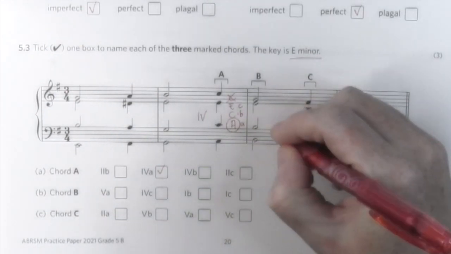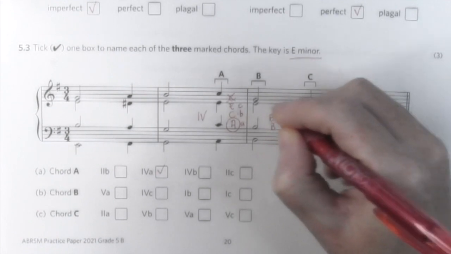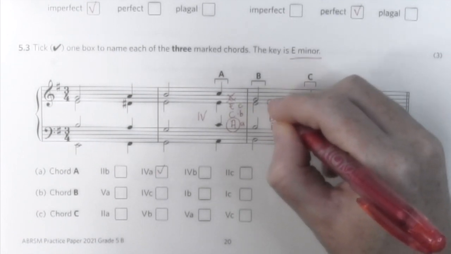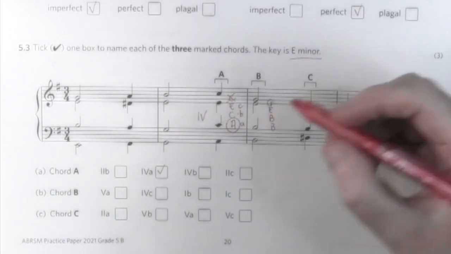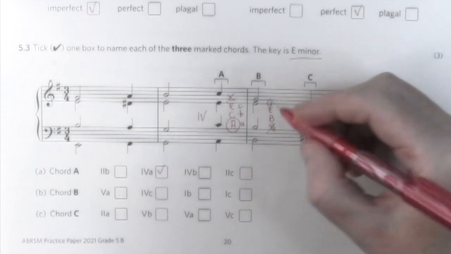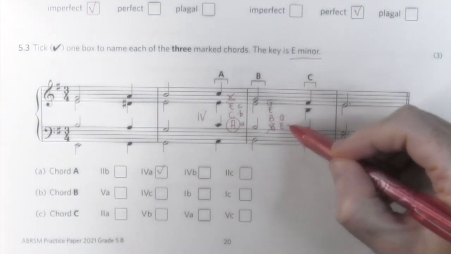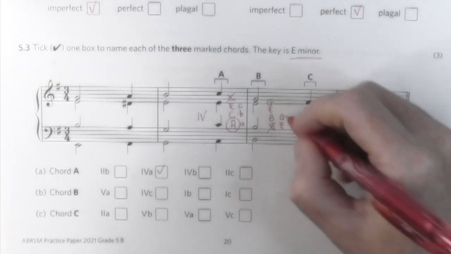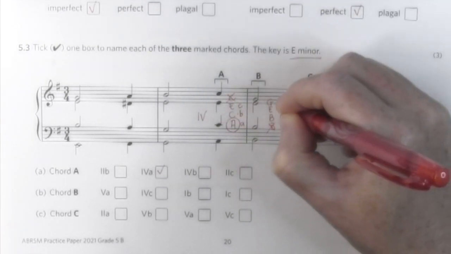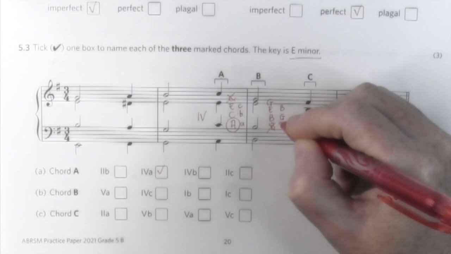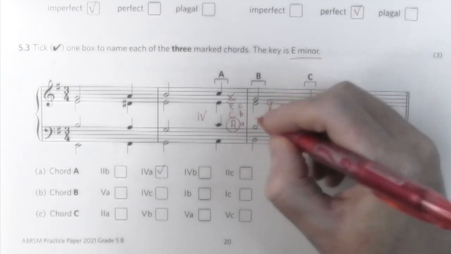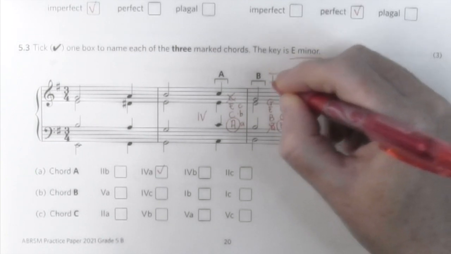Next chord, we have Si, Si, Mi, and Sol. Si is repeated. Let's put them in order. Mi, Fa, Sol, La, Si. Okay. Mi is the bottom note, is the tonic. So this chord is 1.